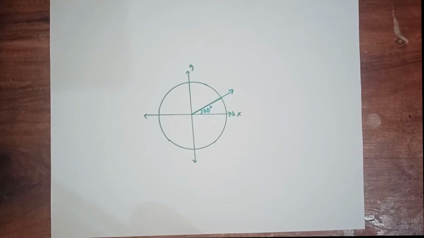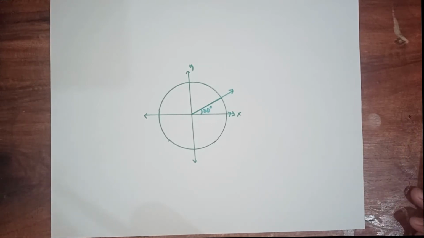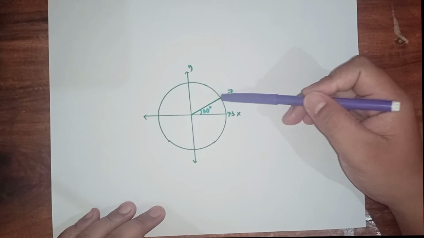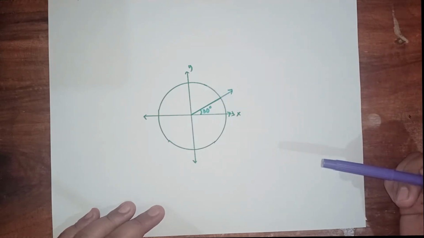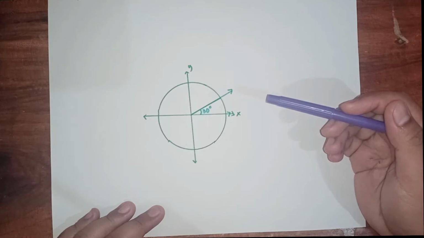Okay, first, we have here a 30 degree angle. So, what is the coordinate of the point of intersection of the terminal side of a 30 degree angle and a point on the unit circle? We all know that a 30 degree angle is in quadrant 1.